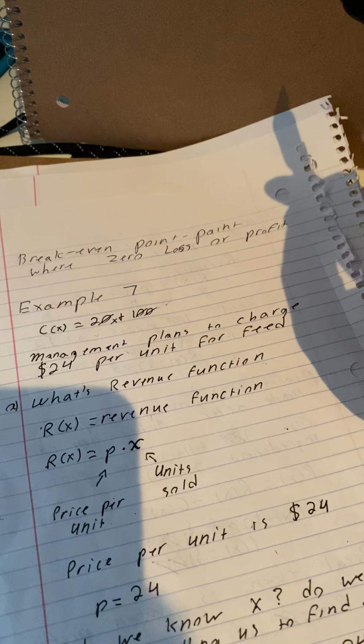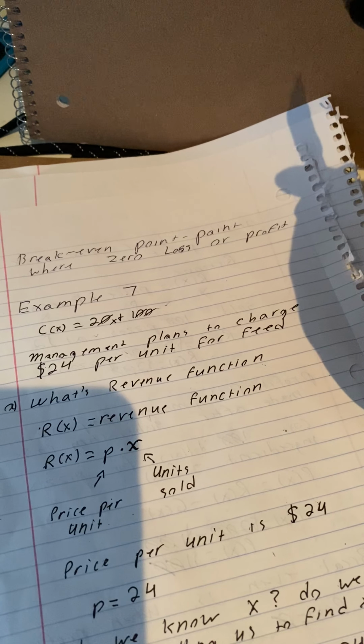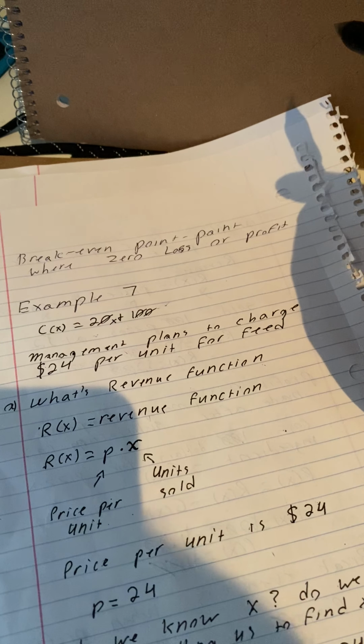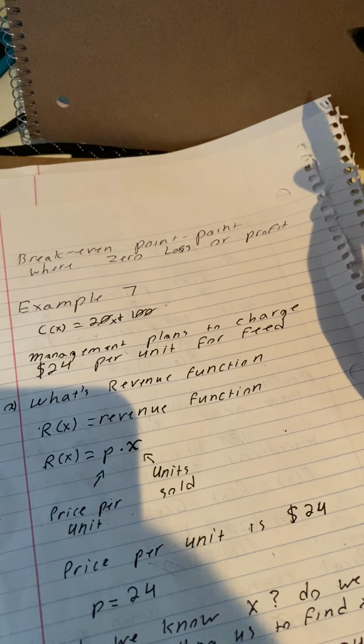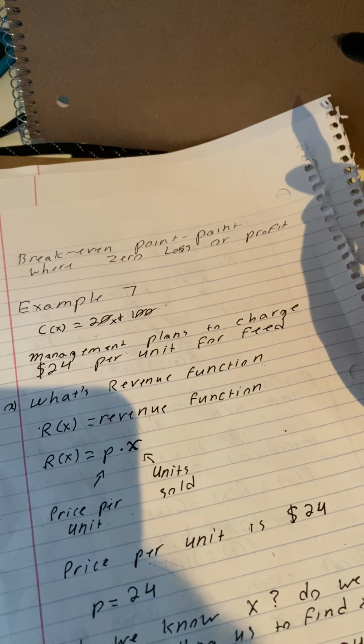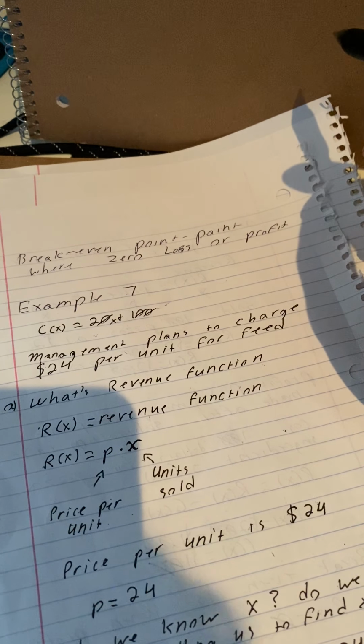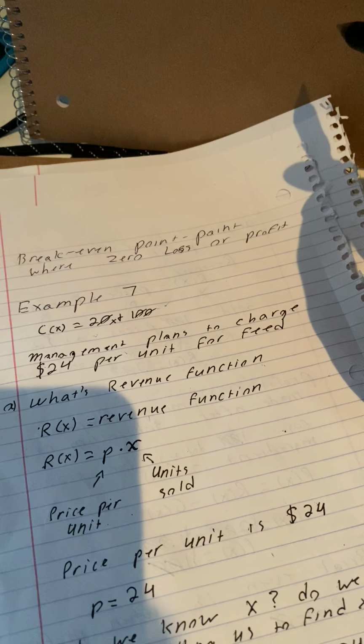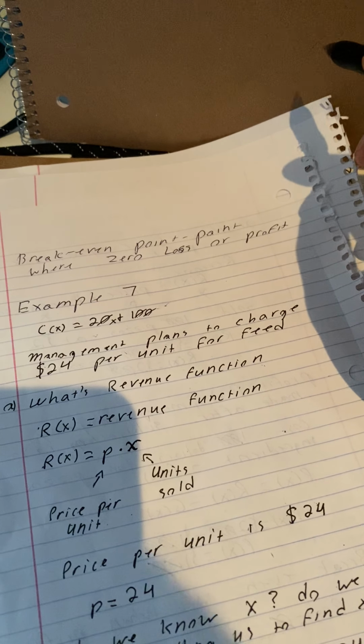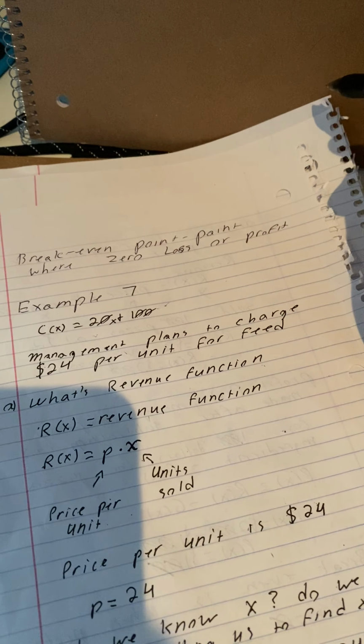The management plans to charge $24 per unit. Okay, per unit. I hope that raises some alarms. That's another key language that we learned. Determine the revenue function. Okay, well, it's asking us for the revenue function.